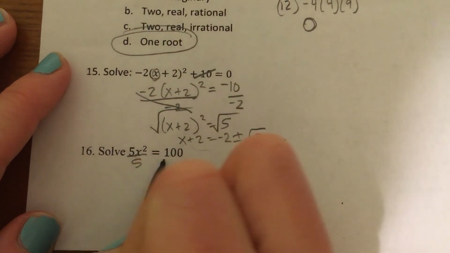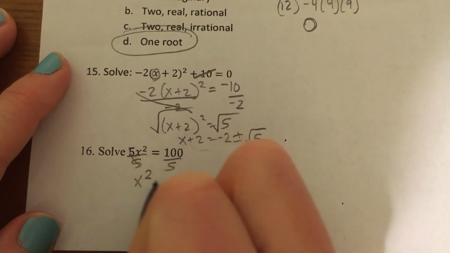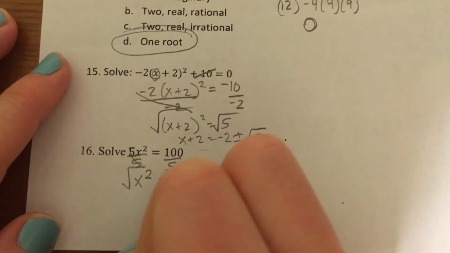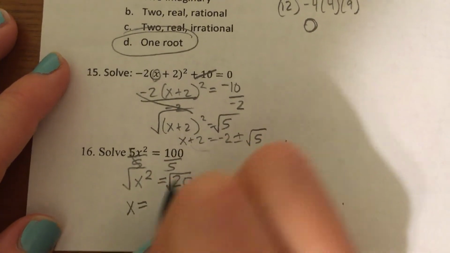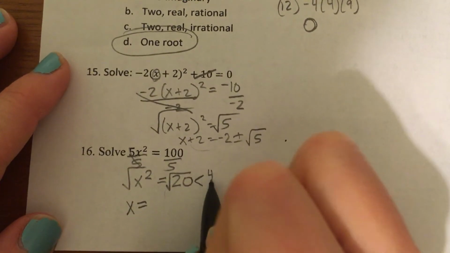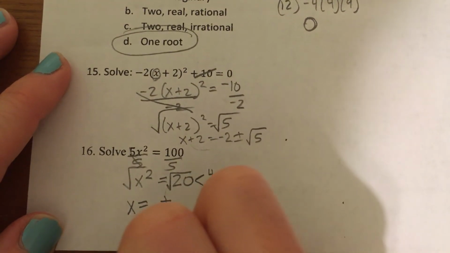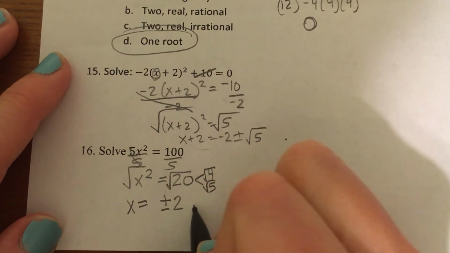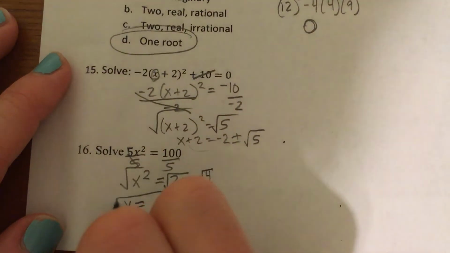And 16 divided by 5, square root method. 100 divided by 5 is 20. Square root both sides. Be very careful here. You have to break this down, and you have to put plus or minus. So the square root of 4 is 2, and 5 stays inside the root.